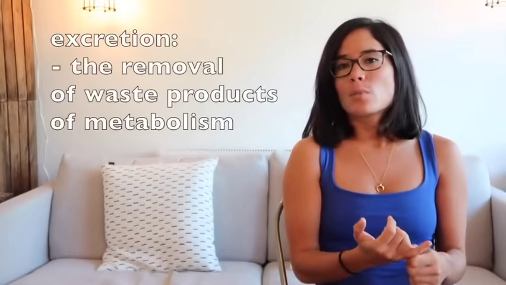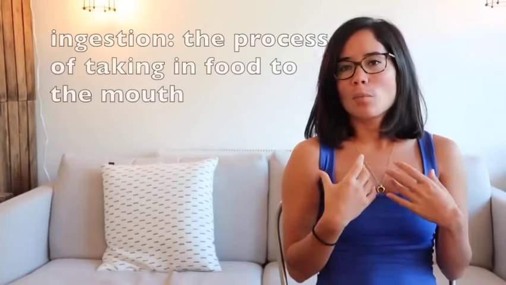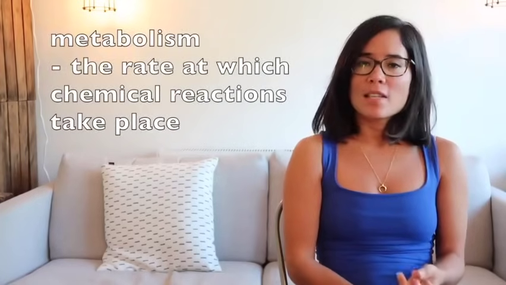Excretion has a different definition. It is the removal of waste products of metabolism. And just to touch on a couple more definitions, ingestion is the taking in of food into the body, and metabolism is the rate at which chemical reactions take place in the body.